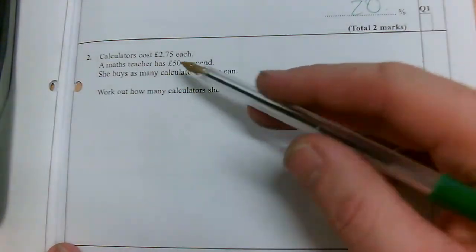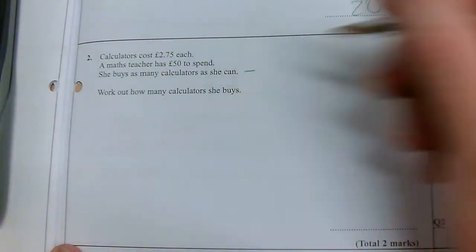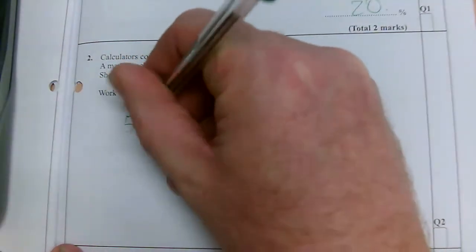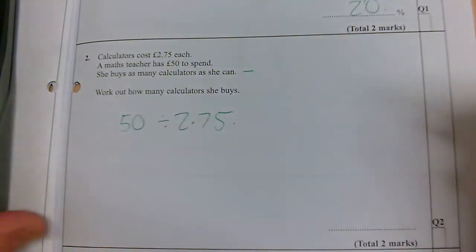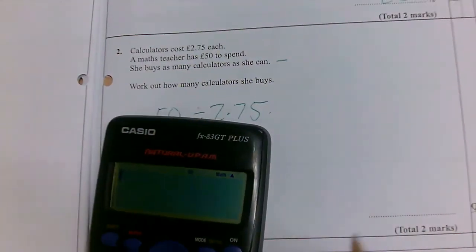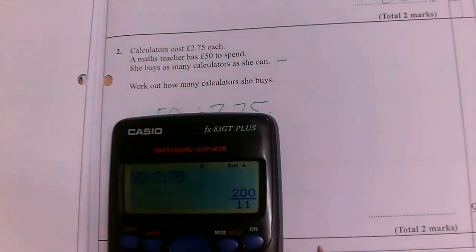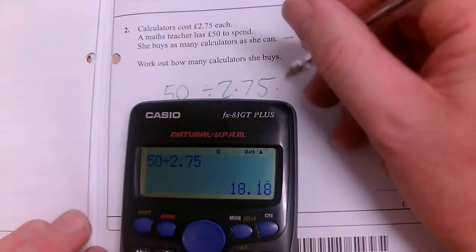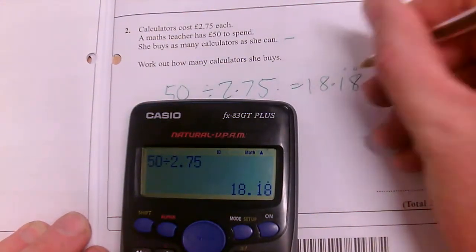Question 2. So calculators are £2.75. A maths teacher has £50 to spend. How many calculators can she buy? So obviously we've got to do 50 divided by 2.75. That will tell me how many calculators I can get out of my money. 50 divided by 2.75. Press S and D. We get 18.18, and the 1/8 recurring.